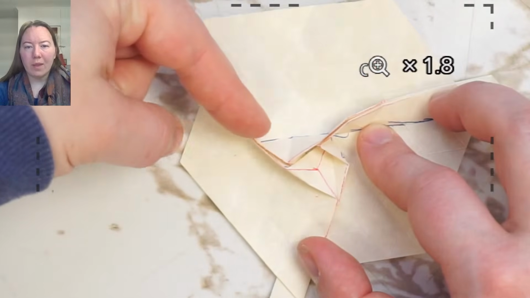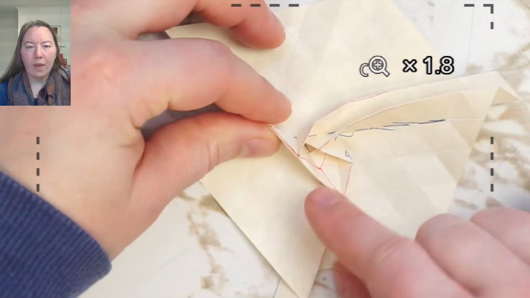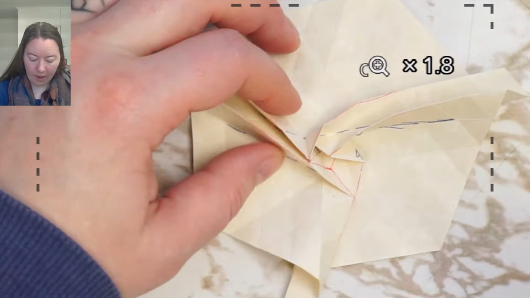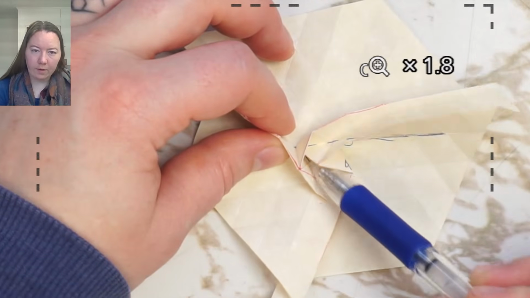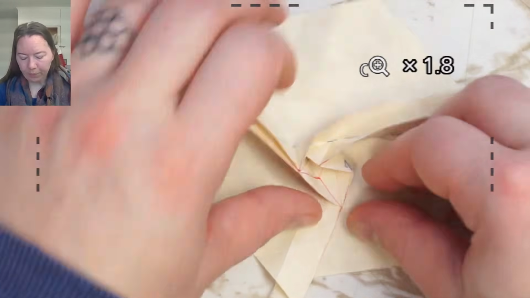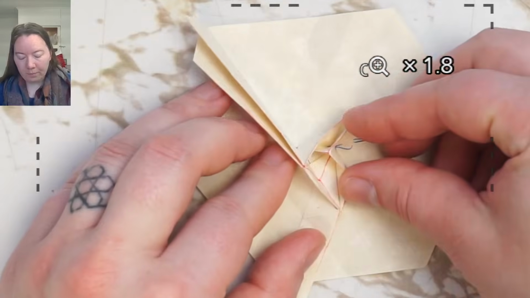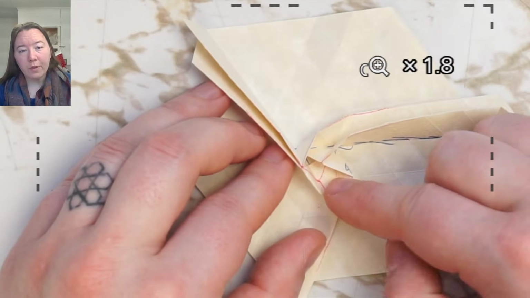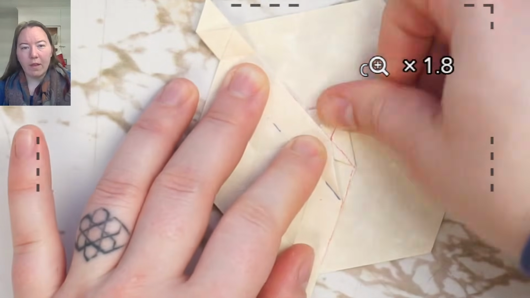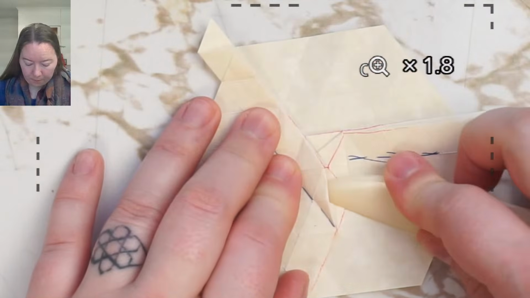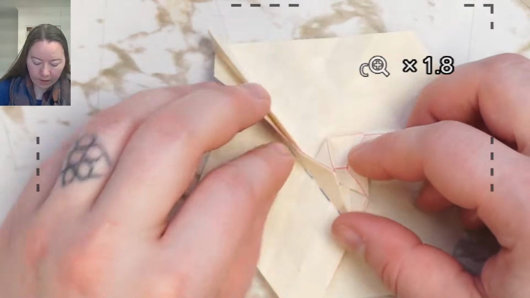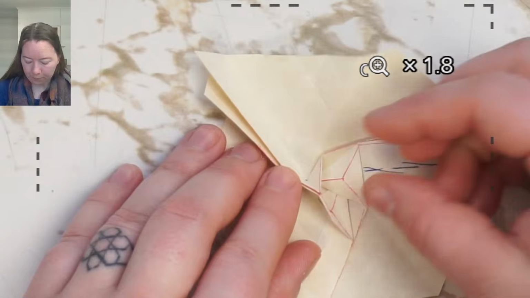I want to flip this pleat, and the valley that I'm flipping onto is going to pass through the squashed twist, which is fine. There's already a grid line there. So I'm setting up the triangle that's on top of the previous triangle, and everything can lay down flat in that state. And I can come in with the bone folder. And then it's time to squash the third one.